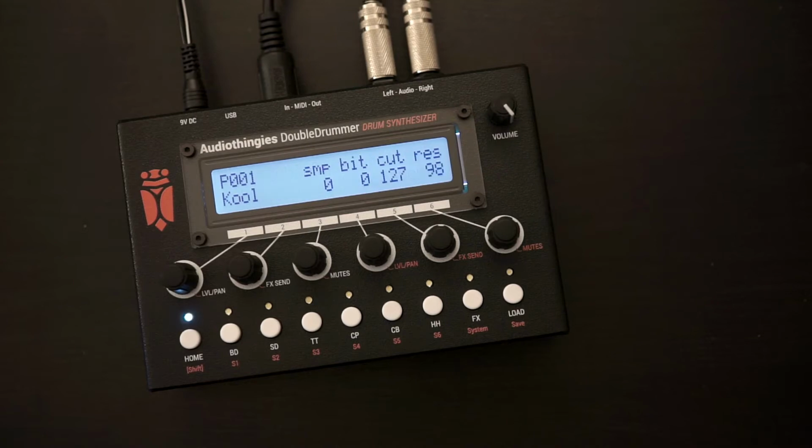DoubleDrummer is a 12-voice drum sound generator with 6 synthesis instruments, 6 sample player instruments, delay and reverb effects, and a master bus multi-effect unit. In this video, I will be using a BeatStep Pro to sequence the DoubleDrummer sounds.